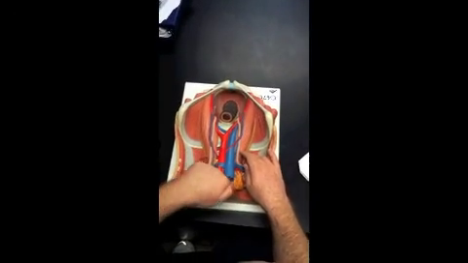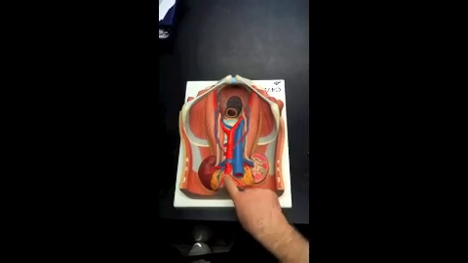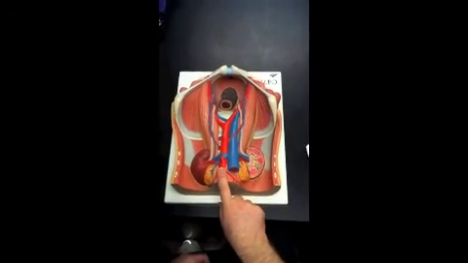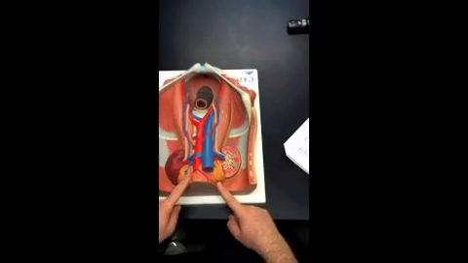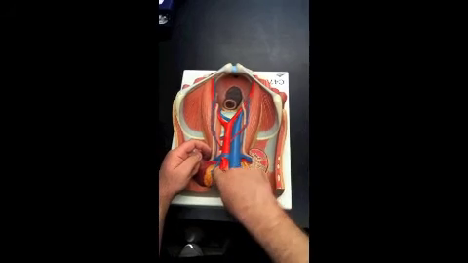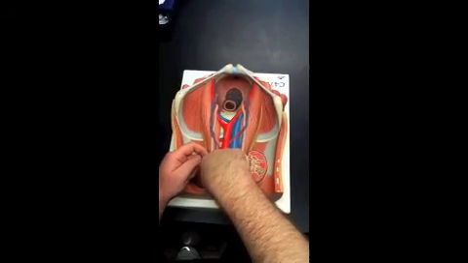We're going to use the diaphragm as our landmark. Just inferior to the opening of the diaphragm on your abdominal aorta, 3 arteries come out. Here's one, here's one. The third one has been cut off, truncated. This 3-artery combo is called your celiac trunk.